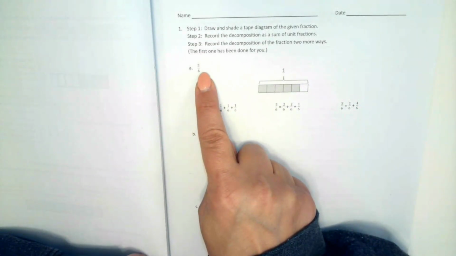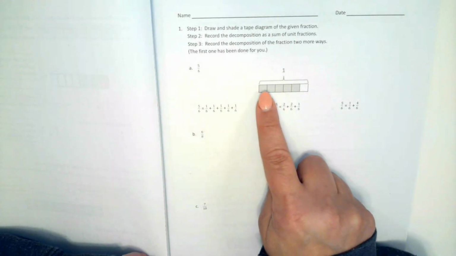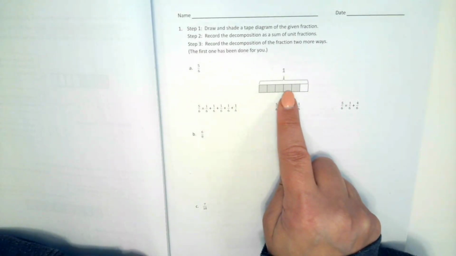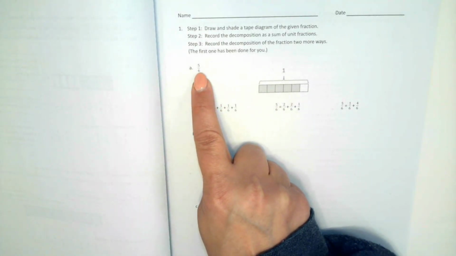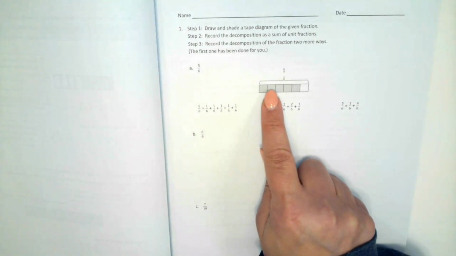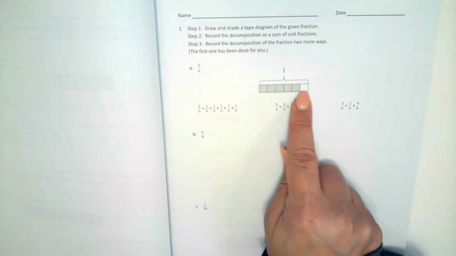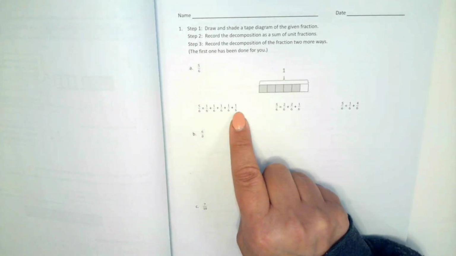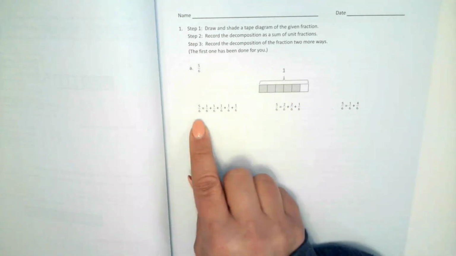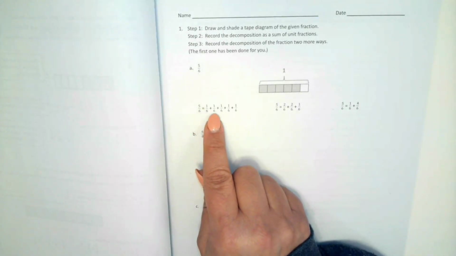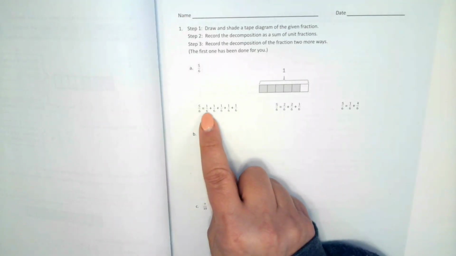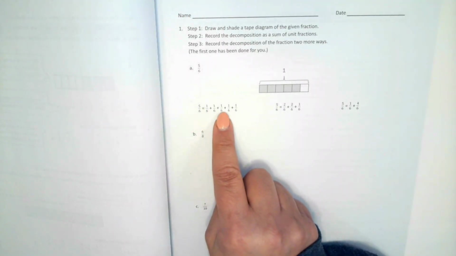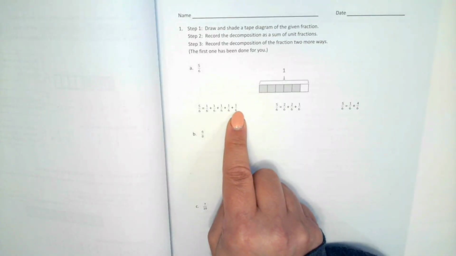The fraction is 5/6. Here's the tape diagram. It's partitioned into 1, 2, 3, 4, 5, 6 equal parts. That's the denominator, 6. The numerator is 5. That means 5 parts are shaded out of the 6 parts in the one whole. This is showing the decomposition into unit fractions. 5/6 is 1/6 plus 1/6 plus 1/6 plus 1/6 plus 1/6. Let's count them up. 1/6, 2/6, 3/6, 4/6, 5/6.